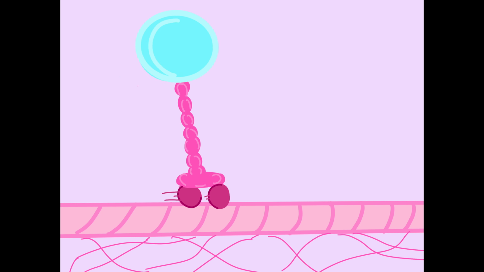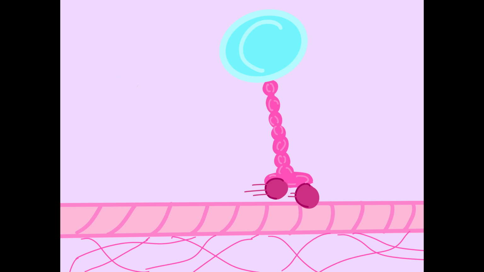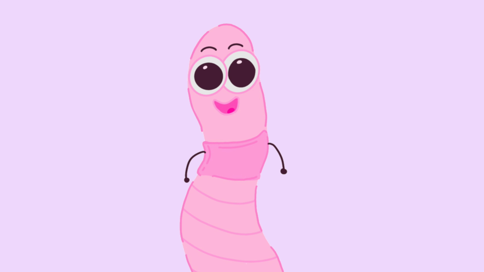Here's an example of a motor protein moving cargo along the cytoskeleton. Now, let's see what differences they have.